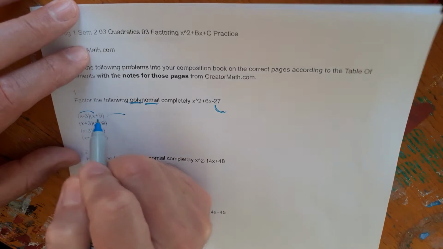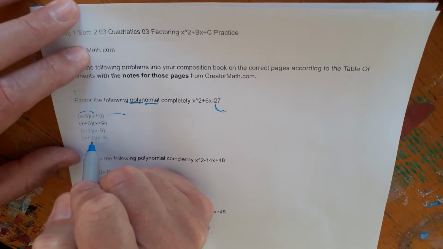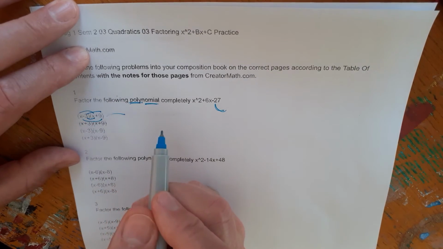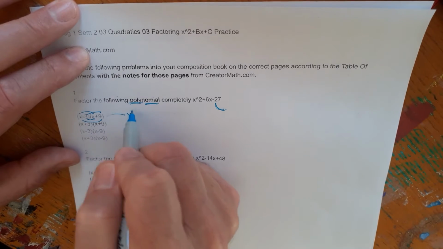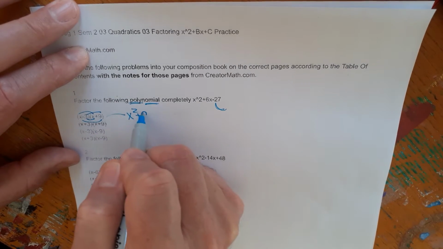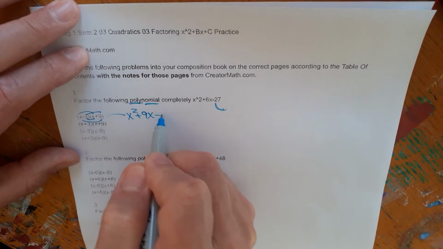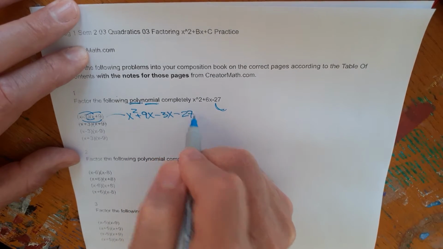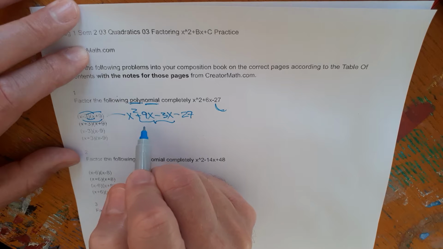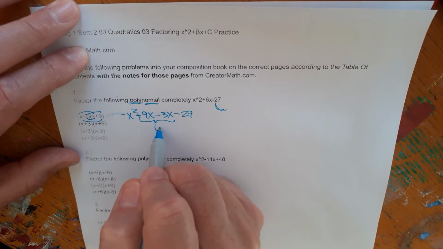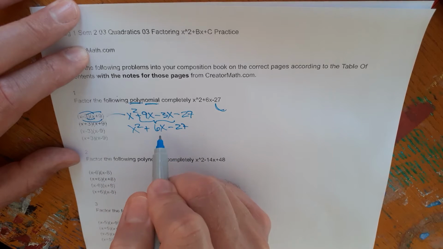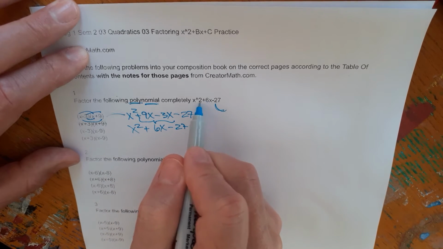If I just did FOIL on this, I could go through all four of these. I can go in reverse since they give me the answers. First, outside, inside, last. So x times x would be x squared. Outside is plus 9x. Inside is minus 3x. And last is minus 27. Then I combine these two, because we can combine like terms. 9x minus 3x is 6x. Minus 27 comes down, and the x squared comes down. And it matches up here. So that's the one we have.